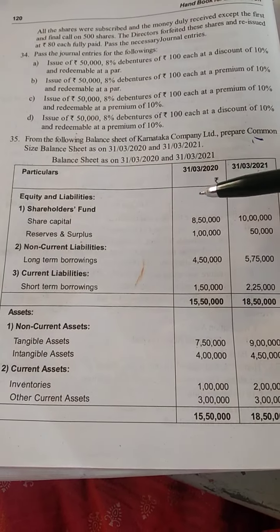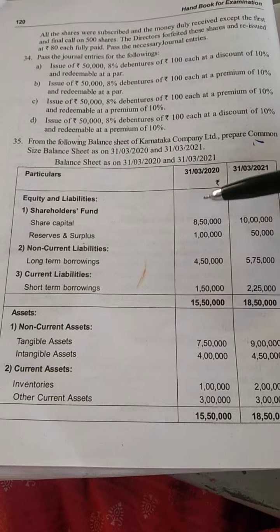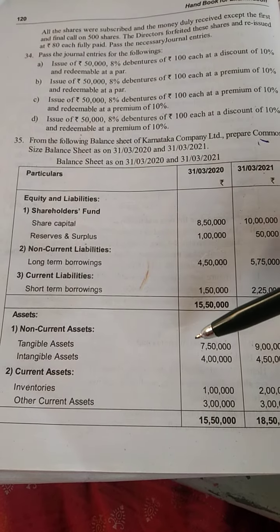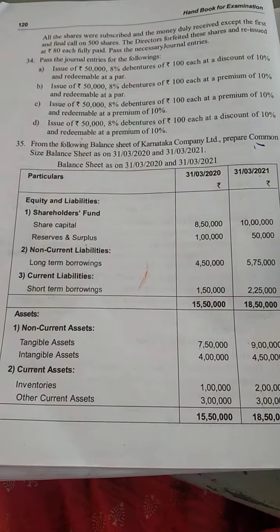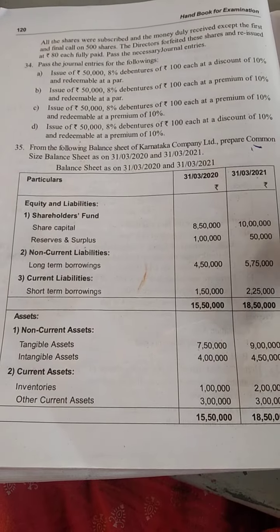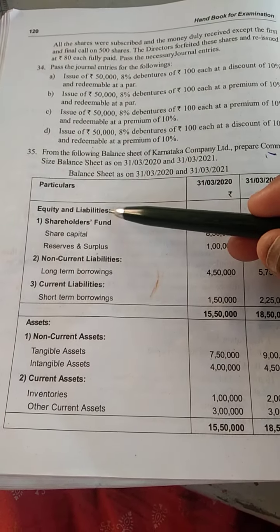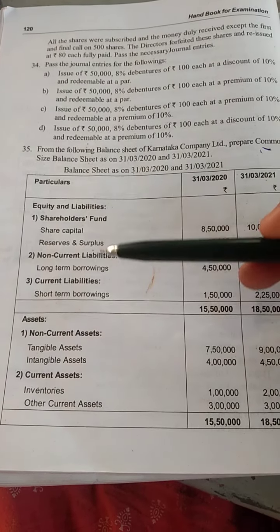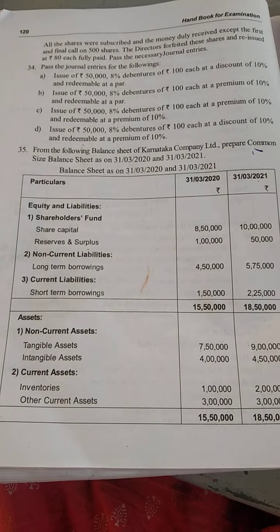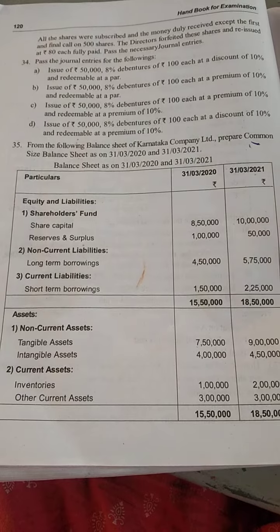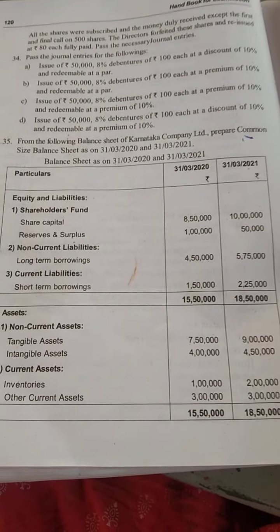As I said, first step, check if the balance sheet is in the proper format. If it is in proper format, you can copy the question as it is. If not, arrange it according to the format. So the format will be equity and liabilities: first is shareholders fund, non-current liabilities, current liabilities. Under assets, you have two headings, non-current assets and current assets.